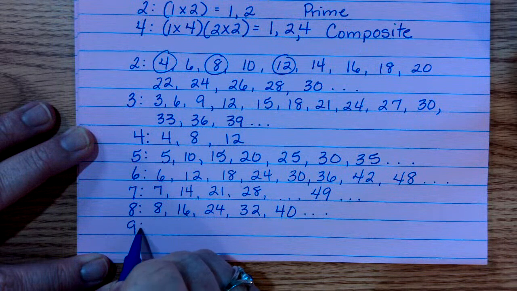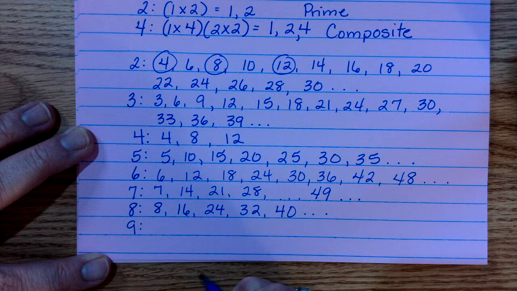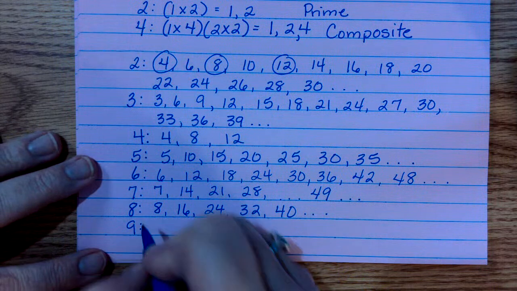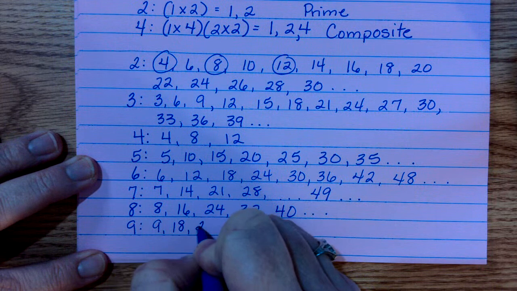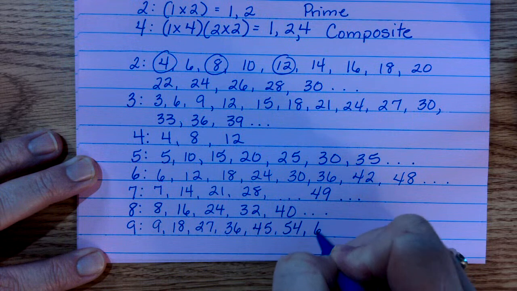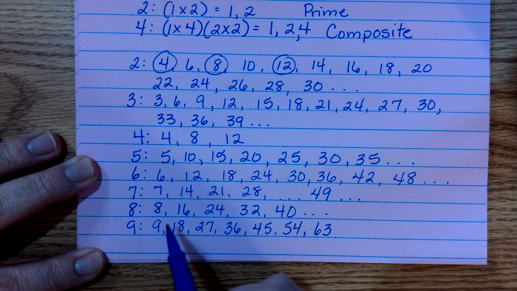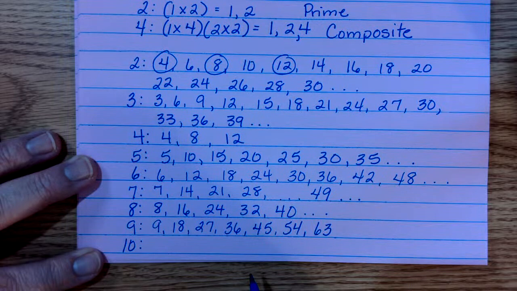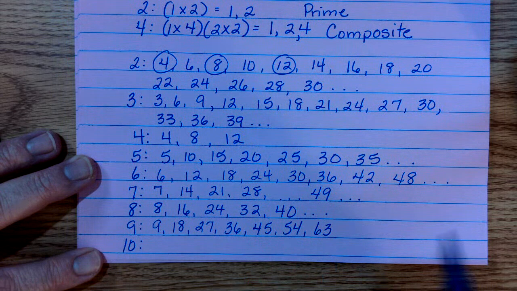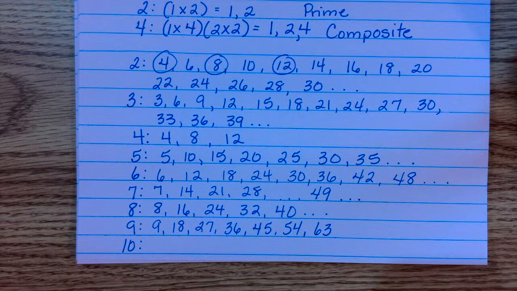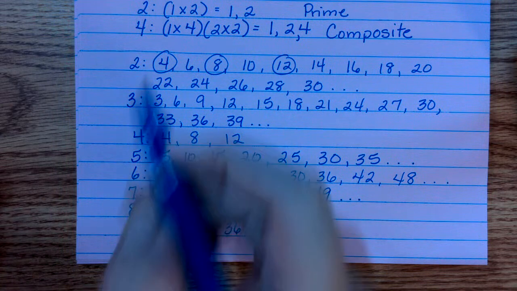Remember with the 9s, whatever is in the ones column added with the tens column equals 9. So you have 9, 18, 27, 36, 45, 54, 63. And again, if it's in the 3s, it's going to be in the 9s. And 10s: anything that ends in 0 is going to have factors of 10 and 5 for certain. And 11, I think there's one in the 11s, like 99, maybe one that's going to be hit by the 3s. So those are all composite numbers.